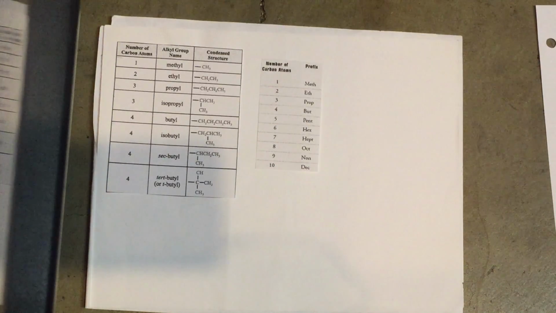Hello, in this video I will explain how to name alkanes. Now alkanes are composed of two different things. They're composed of the parent chain and its substituents. Now the parent chain is the longest continuous string of carbon atoms that you can find, and substituents are any smaller groups of carbon atoms that branch off from the parent chain.